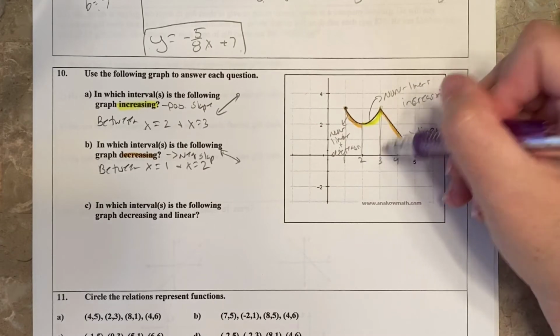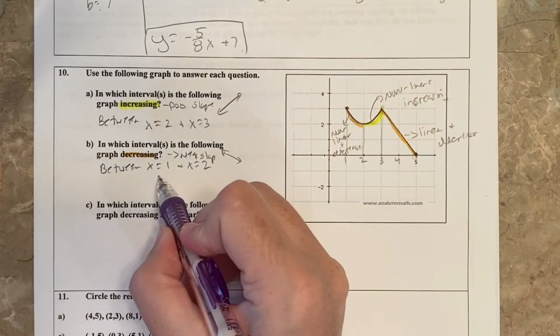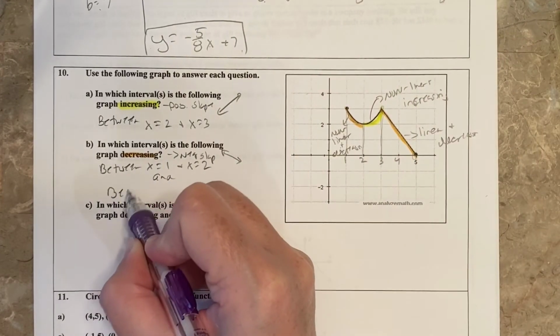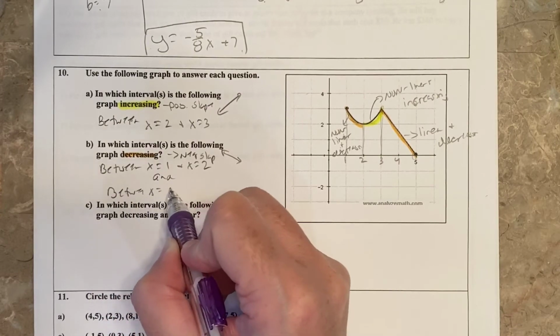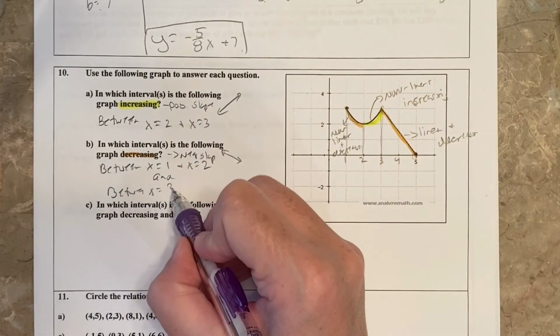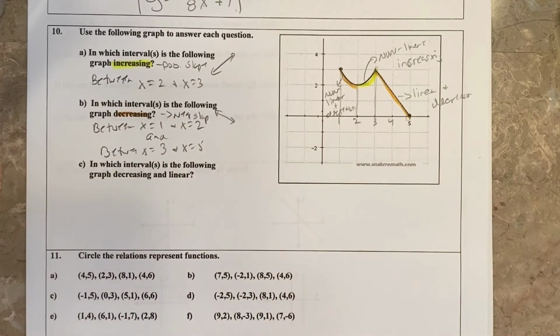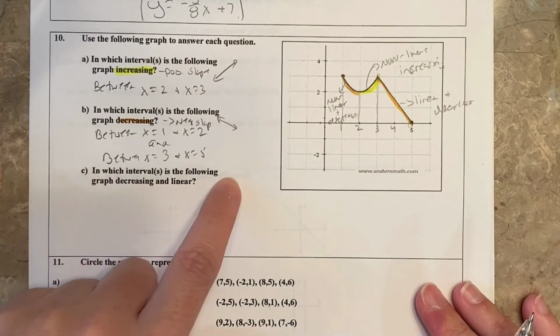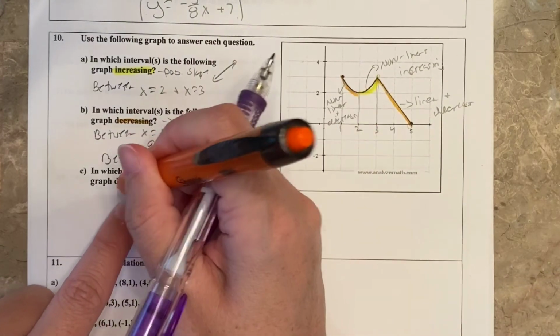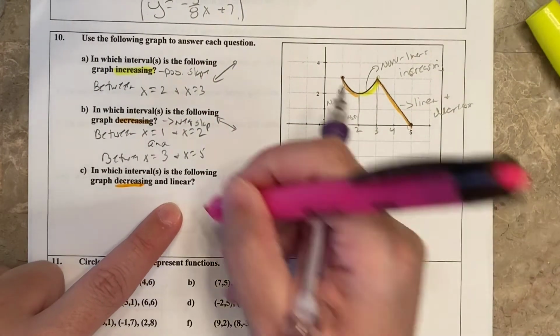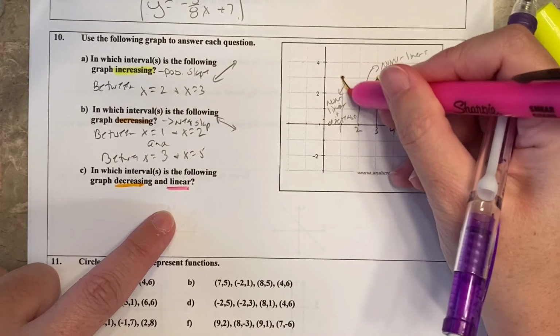And now we're going to go from here 3 to 5. And between x equals, what did I say? 3 to 5. X equals 3 and x equals 5. So again, this one's a little bit more difficult, but I know you guys can do this. In which interval is the following graph decreasing? Okay, so that's this. And linear. Okay, remember, so this is all nonlinear because it's a curve.